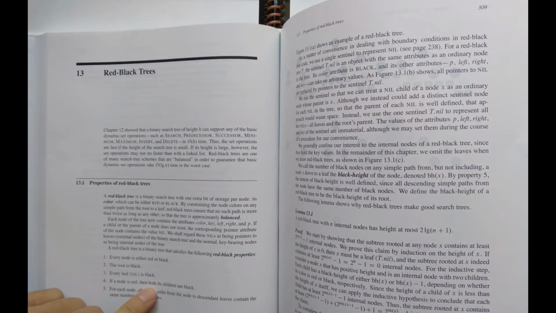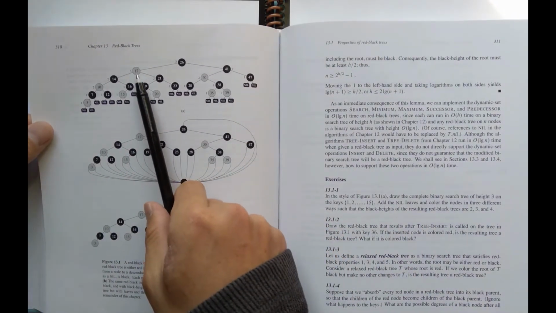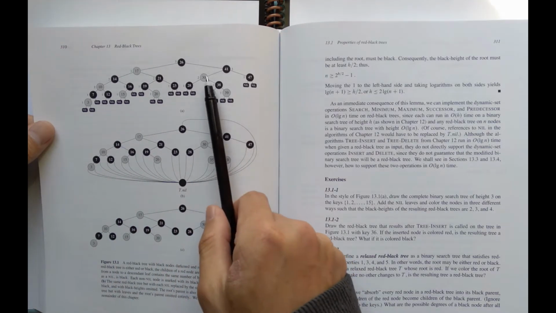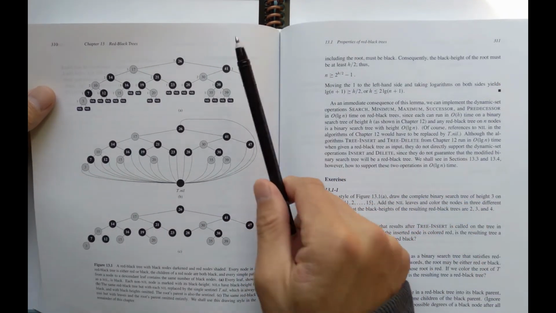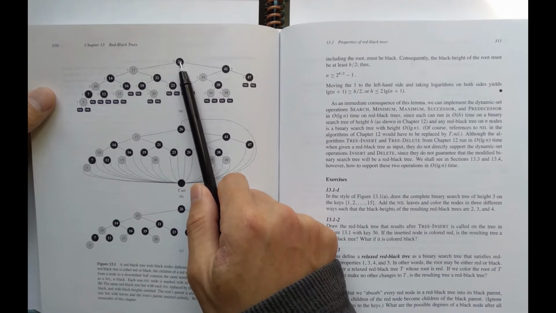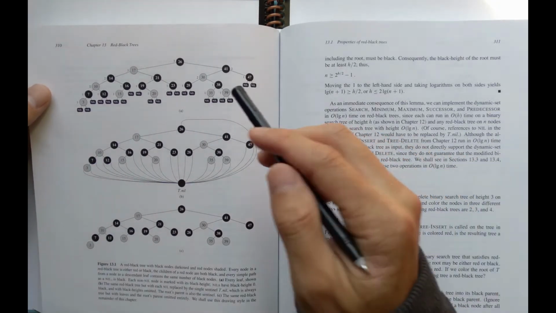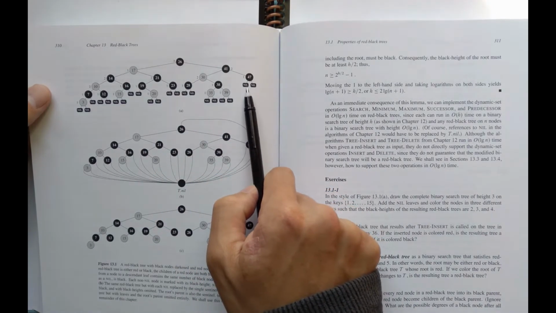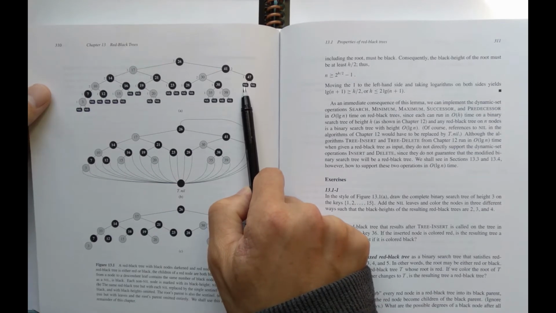If a node is red, then both of its children must be black. So if you pick any red node like 17, both of its children are black. We can see that. Finally, for number 5, if you pick any node in the tree, say, let's pick the root node, then traversing from the root node to the leaf on every path, and you count the number of black nodes encountered, you'll get the same number. So 1, 2, 3, 4. From the root traversing down to the leaf, we got 4 black nodes.